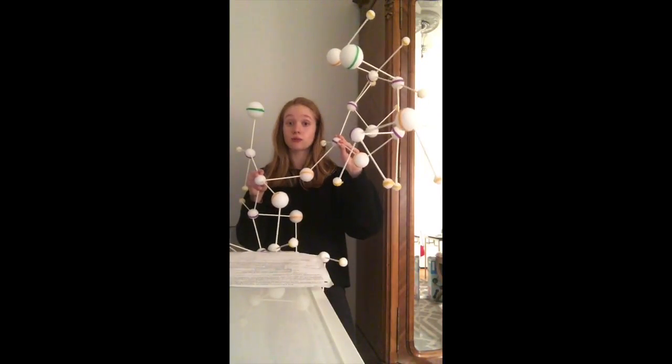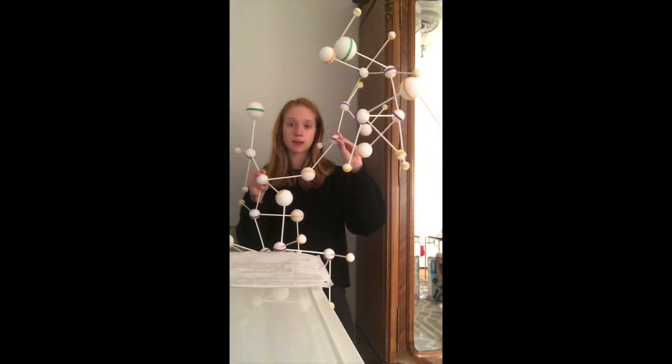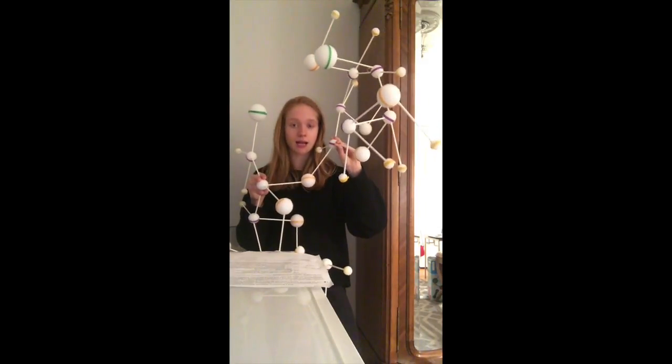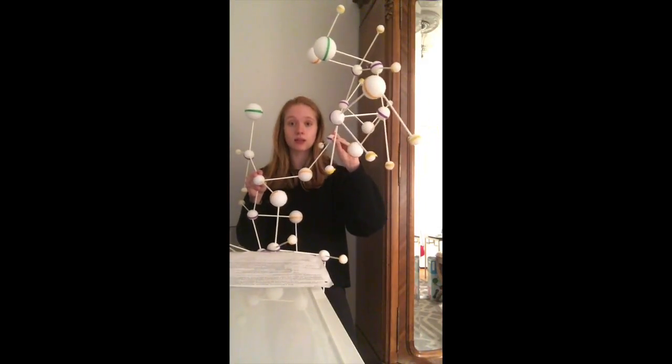But in the sucrose molecule, there are only sigma bonds. And to be exact, there are 43 sigma bonds. Sucralose is made through a multi-step process. Essentially, you start out with sugar, and then they remove the 3 of the OH bonds.